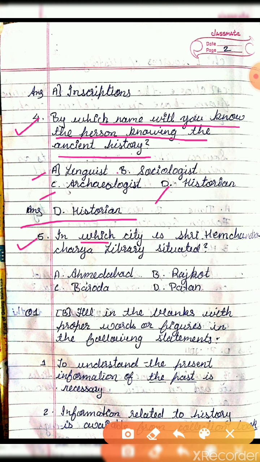Then the fifth one: in which city is the Hemchandra Acharya Library situated? Option A is Ahmedabad, A-H-M-E-D-A-B-A-D.